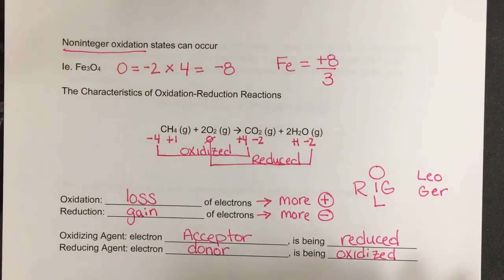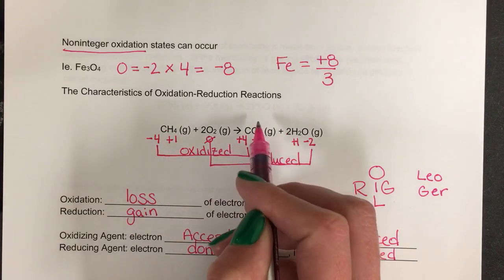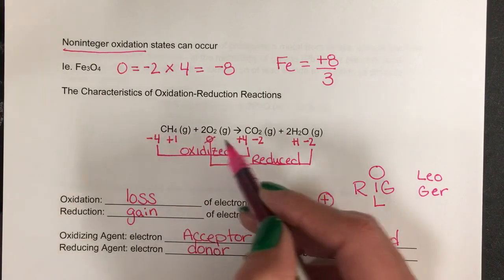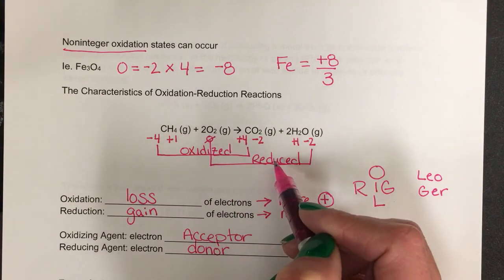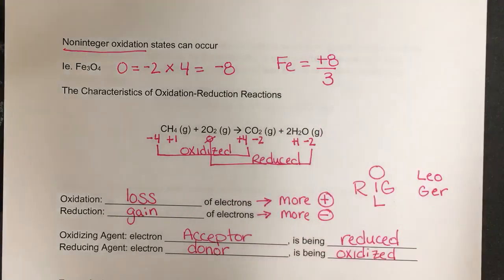So from the example above, since carbon was being oxidized, it is the reducing agent. Since oxygen was being reduced, it is the oxidizing agent. Whatever's being oxidized is the reducing agent. Whatever's being reduced is the oxidizing agent. Make sure to flip those.